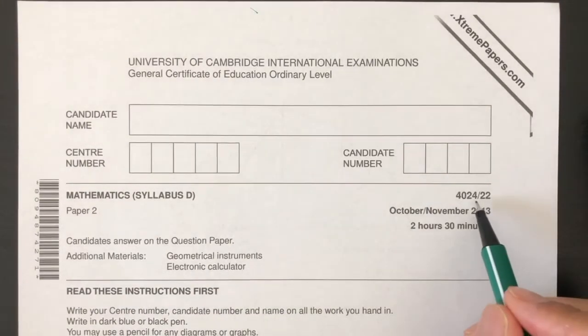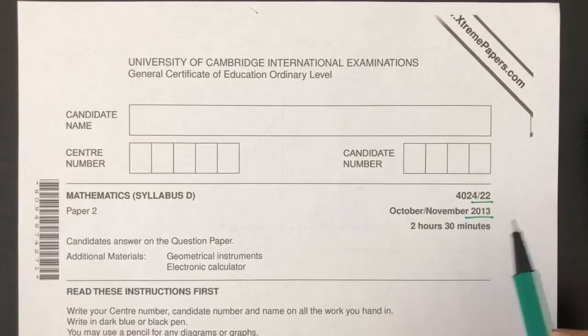This one is paper 2-2 of October-November 2013. So let's move on to question number 1.